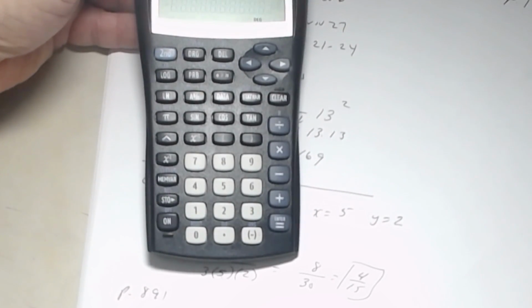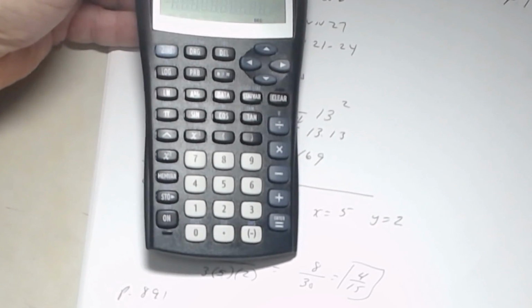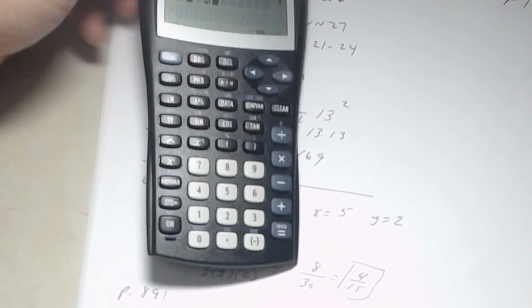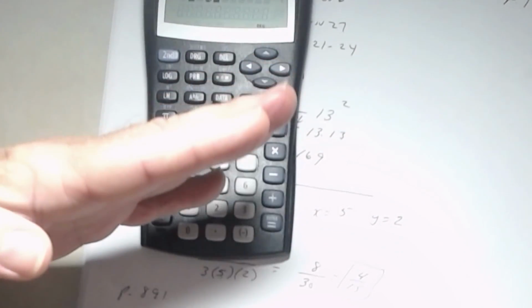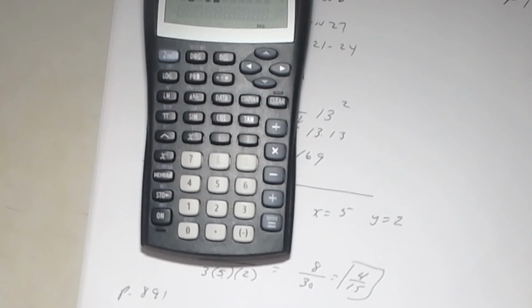And it is. Only because the exponent is what? Odd. If you do this one, -2 times itself 6 times, -2 times -2 is 4. 4 times -2 is -8. -8 times -2 is 16. 16 times -2 is -32. -32 times -2 is +64.